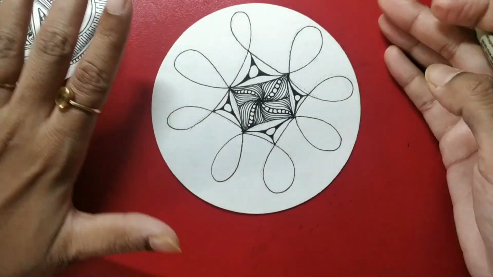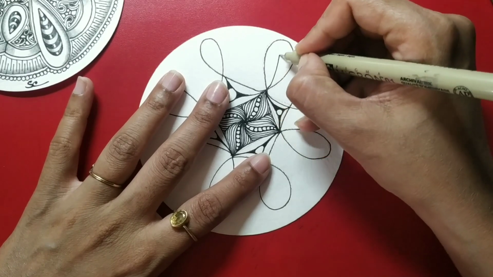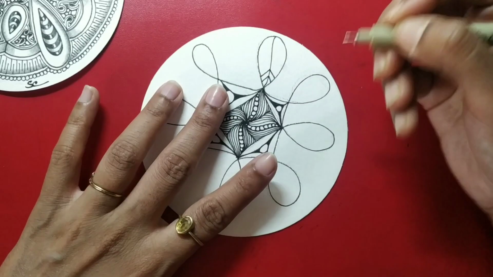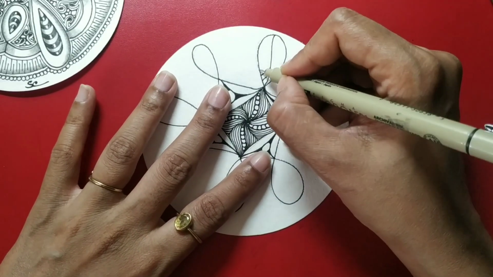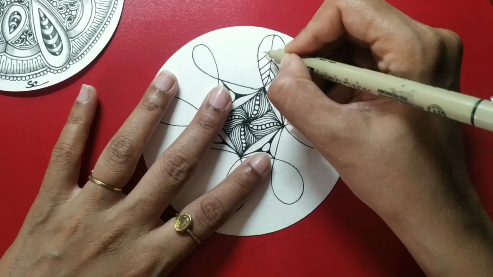Yes. Now these loops, again, our choice, what do we want to add? So I'm going to add a tangle called brace inside these loops. So what I've done is added a center line, and now I'm going to add these inverted V shapes.